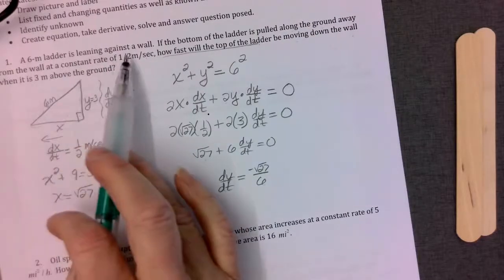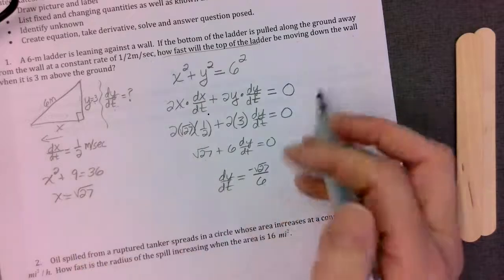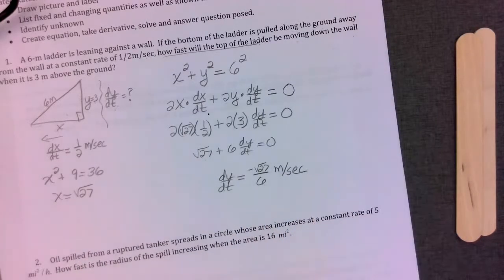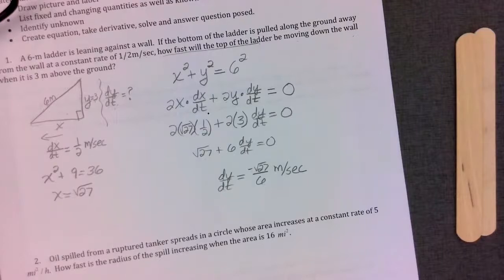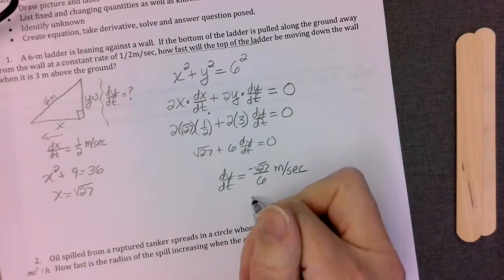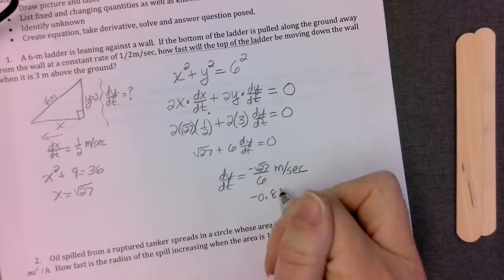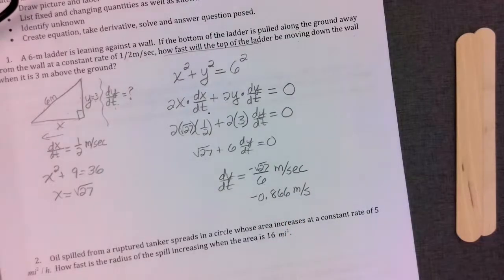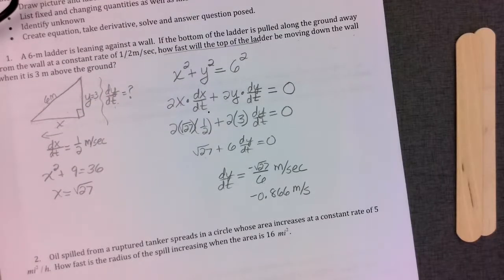marked with meters, and time is in seconds. So the rate at which it slides down the wall is negative root 27 over 6 meters per second, or negative 0.866 meters per second, because a lot of times it makes more sense when you have an application problem to think of it in a visual way. So you're looking at like 9/10 of a meter per second.